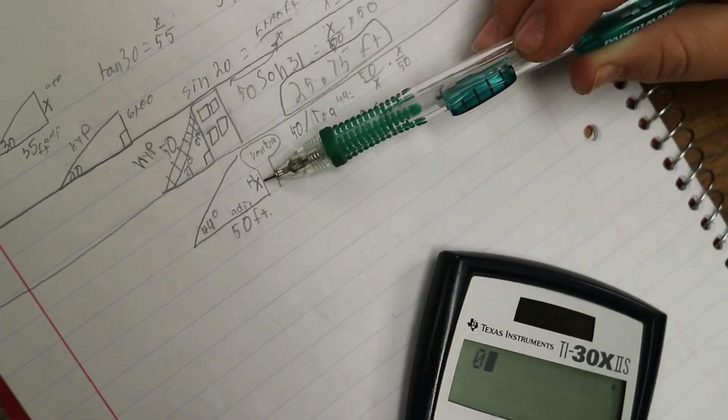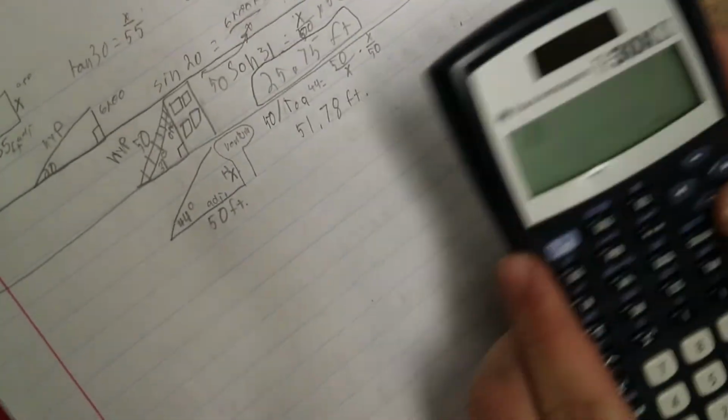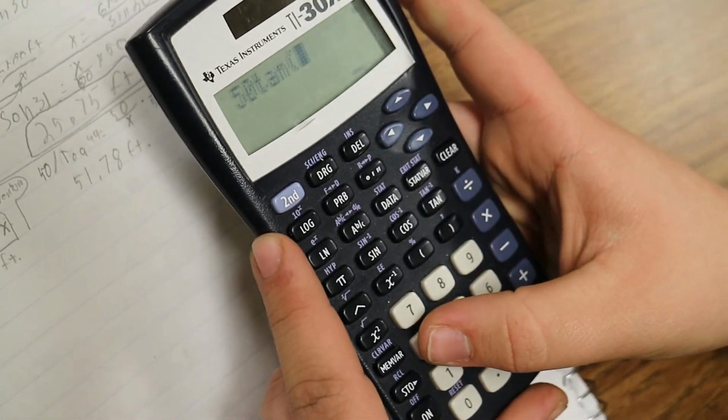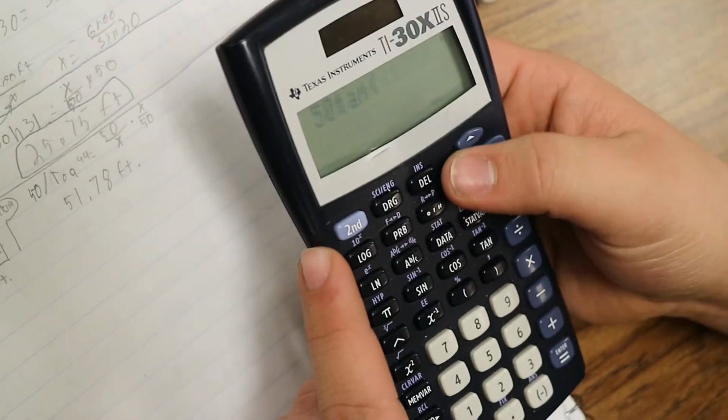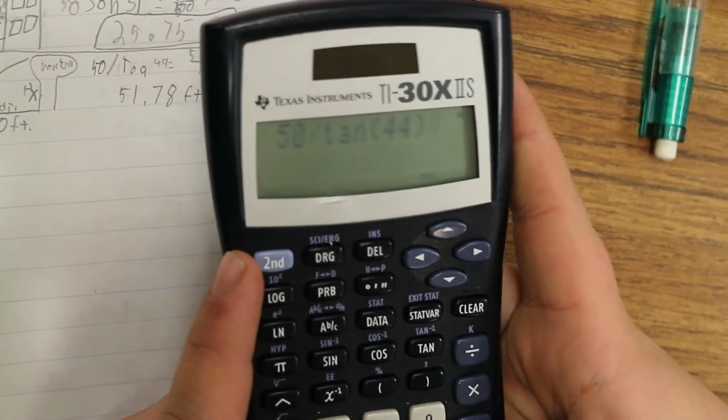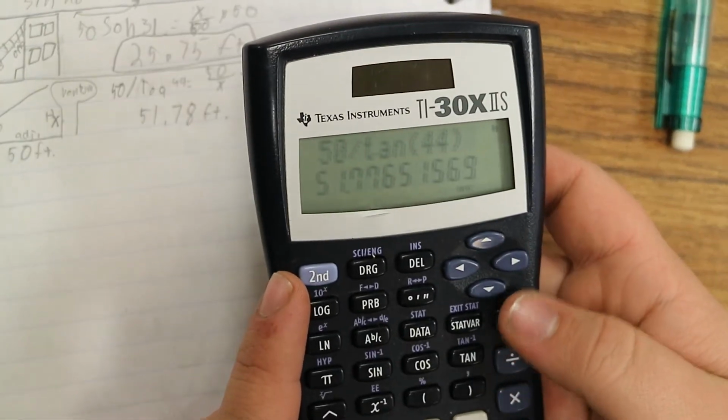44 is my degree, 50 is adjacent, x is my opposite. So I had to do 50, tan, I had to divide it, 3 degree angle. Like 50 feet, and then 44, 51.78. Good job. Have fun taking your FFA picture.